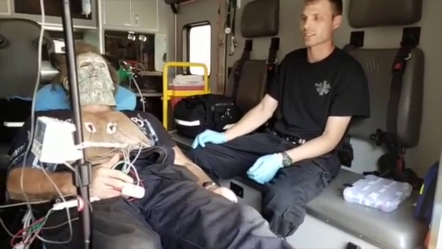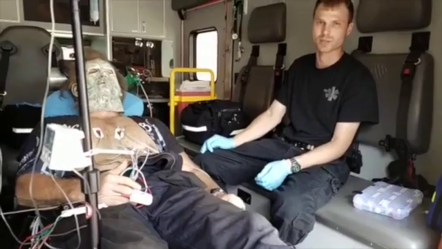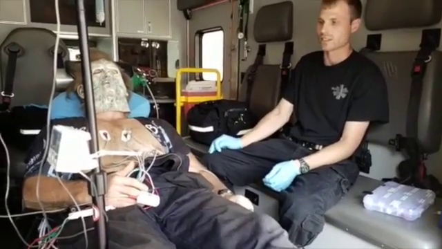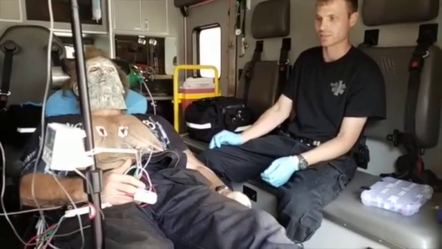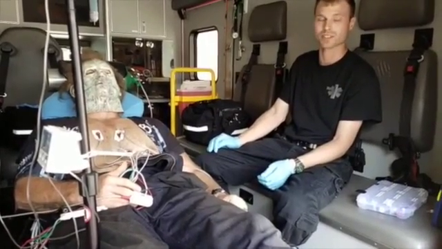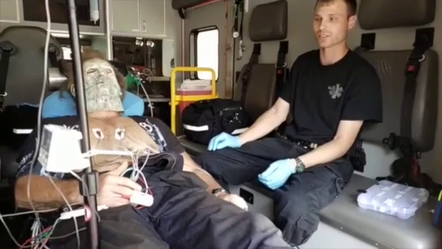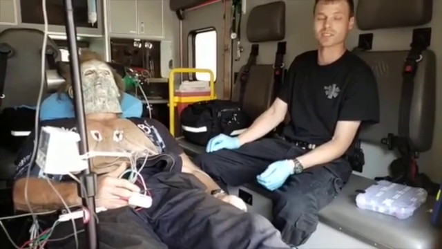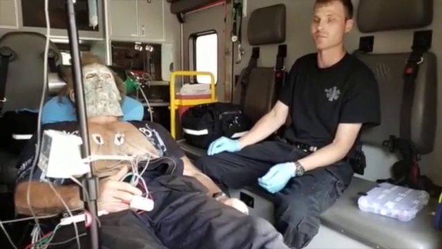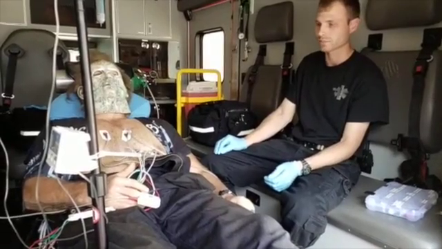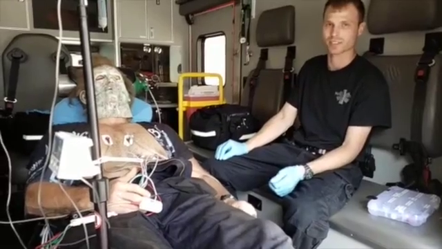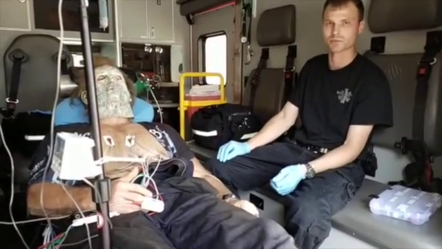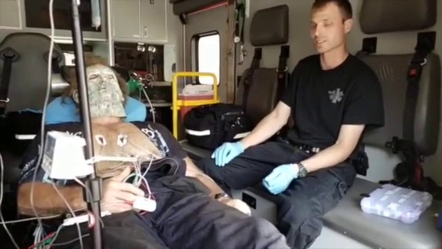If we cannot get him to a cath lab within 90 minutes, he might benefit from stopping off at a local facility to maybe get some thrombolytics going, and then be transferred to a higher level of care. But ultimately, if you can get him to a cath lab in that 90-minute window, that's what needs to happen. That's what we're going to do now.